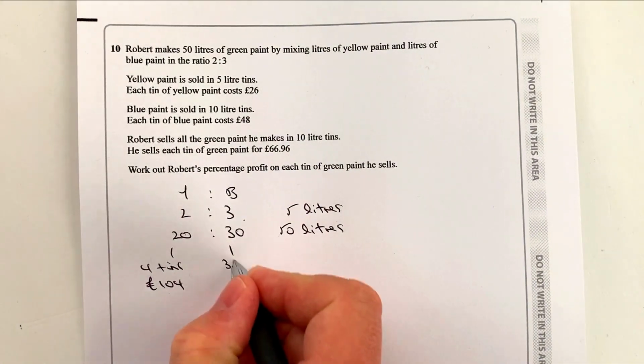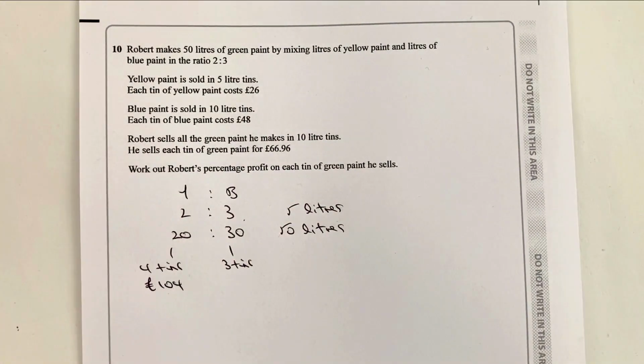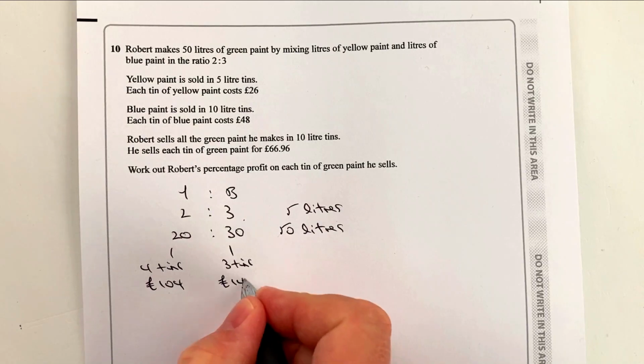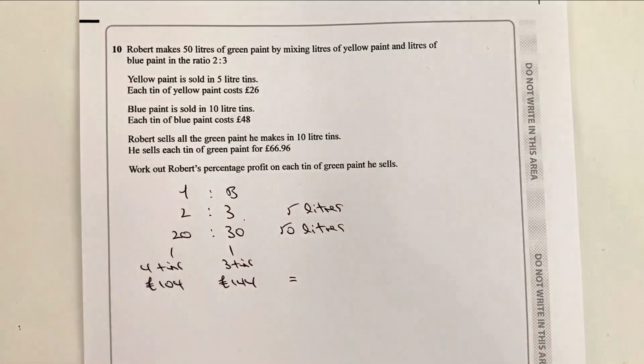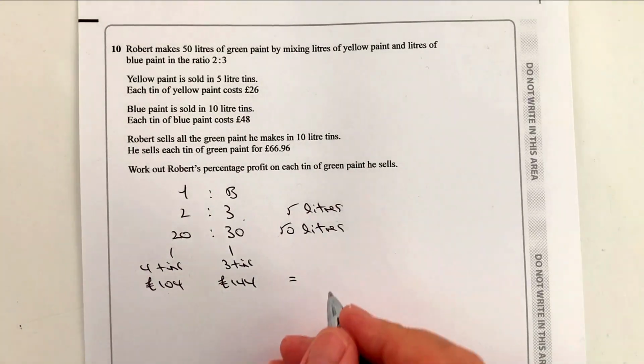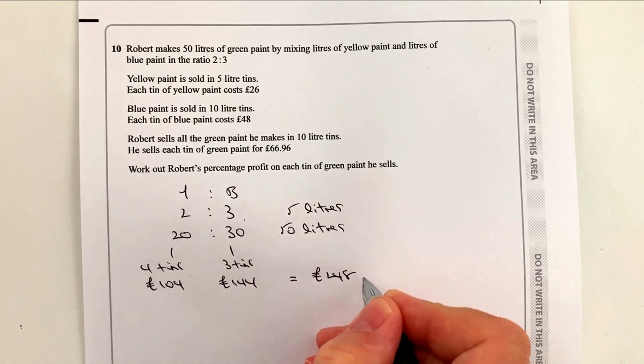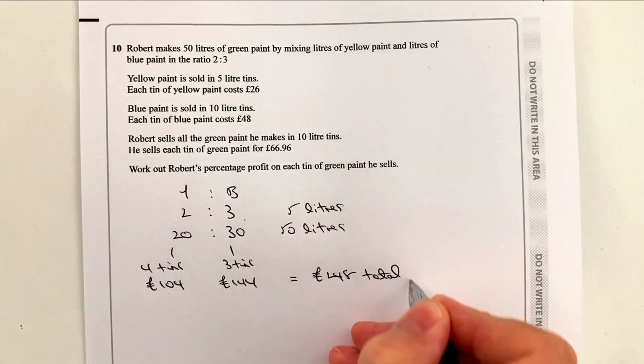So hopefully we can do exactly the same exercise now with the blue paint, because he's going to need 3 tins of blue paint. Each tin of blue paint costs £48, so therefore he's going to spend £144. So if he was doing this, he's going to spend £248 in total cost. Hopefully that's all right for you.